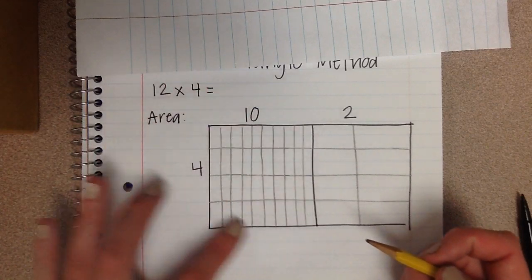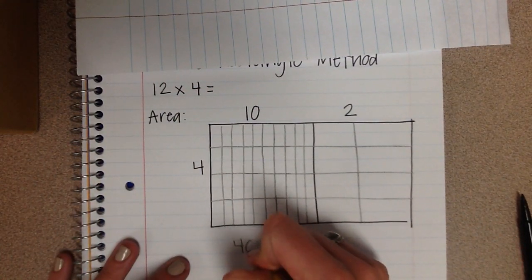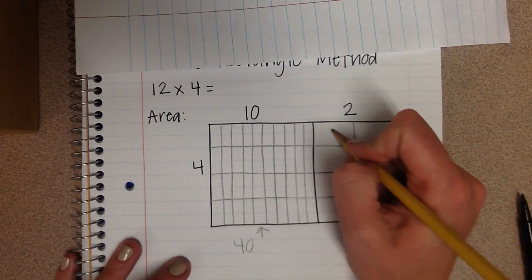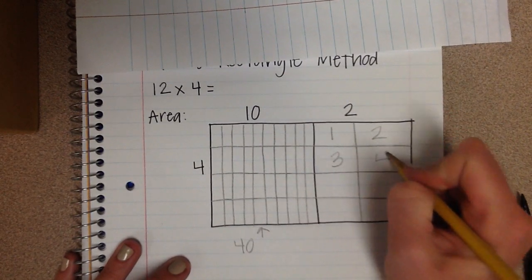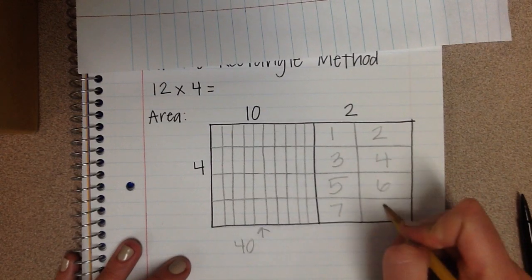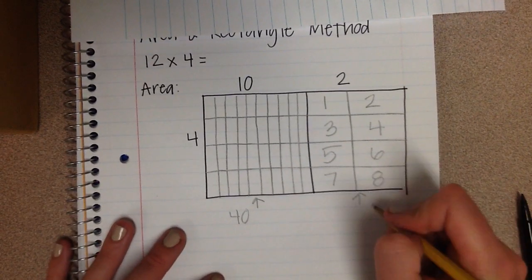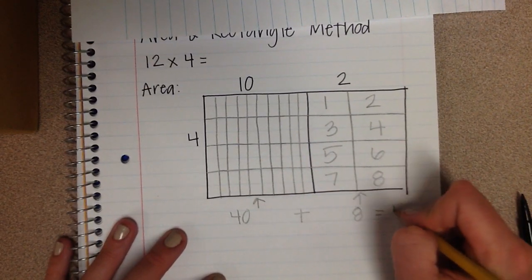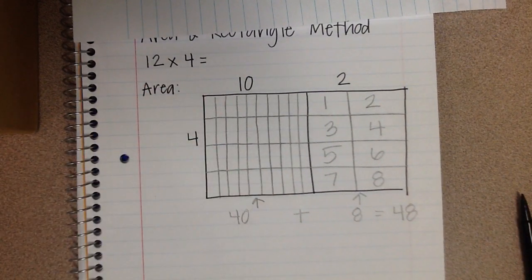So if I counted right here, I have 40. And if I counted here, I have 1, 2, 3, 4, 5, 6, 7, 8. If I add those together, I get 48. So 12 times 4 equals 48.